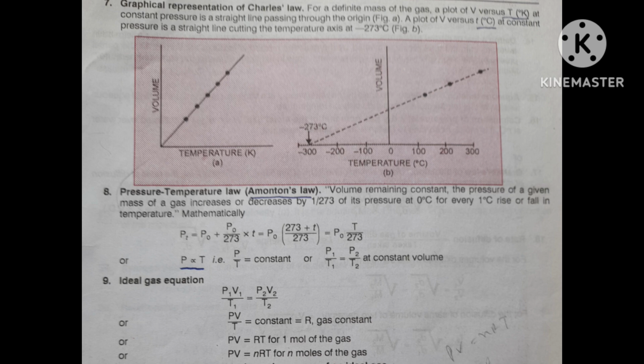Then for a definite mass of the gas, a plot of V versus T in degree Kelvin at constant pressure is a straight line passing through the origin. And the other, a plot of V versus degree centigrade at constant pressure, is also a straight line. Both are straight lines, but here we can see differences, cutting the temperature axis at minus 273 degree centigrade.